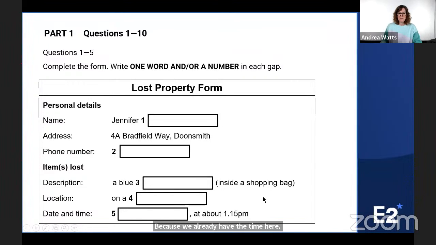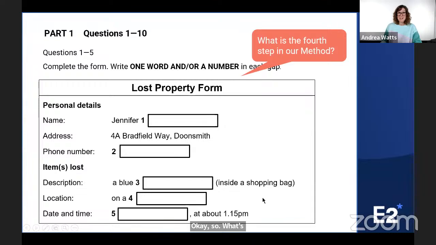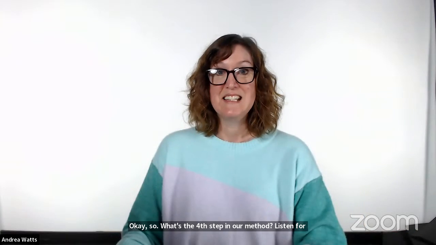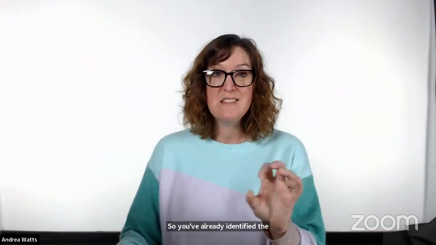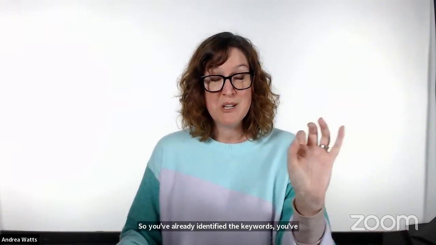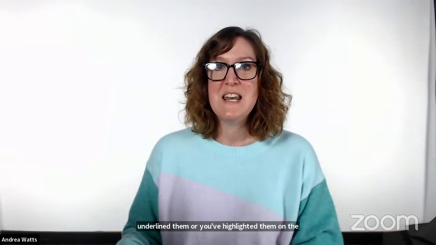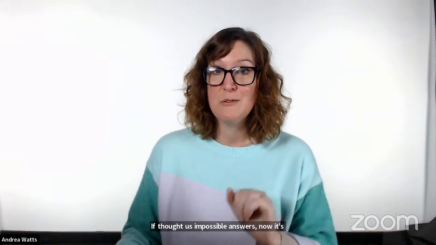Okay, so what's the fourth step in our method? Listen for the keywords. So you've already identified the keywords, you've underlined them or you've highlighted them on the computer-based test. You've thought of some possible answers. Now it's time to listen out for those keywords as you listen to the audio.